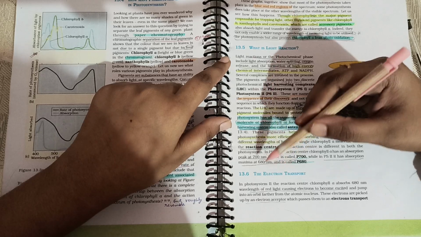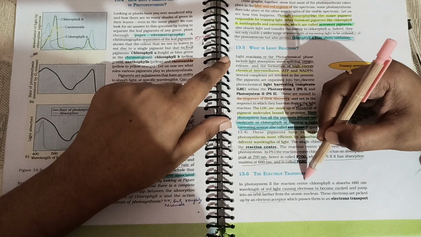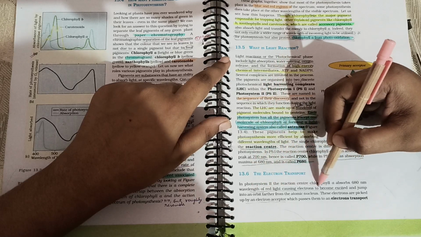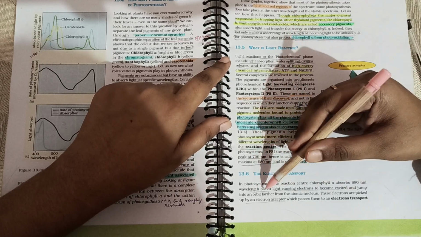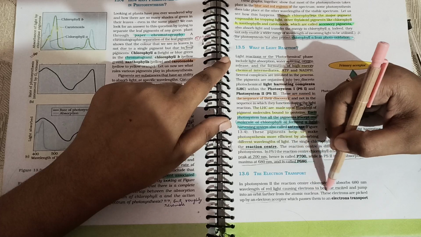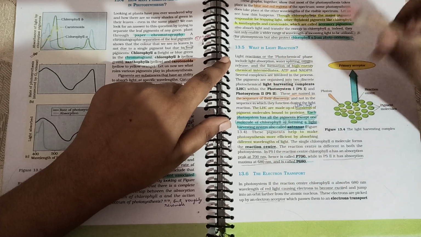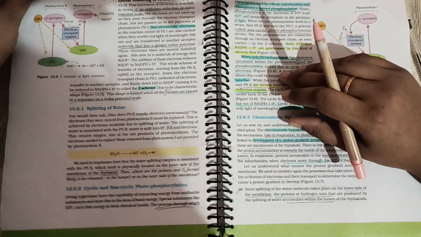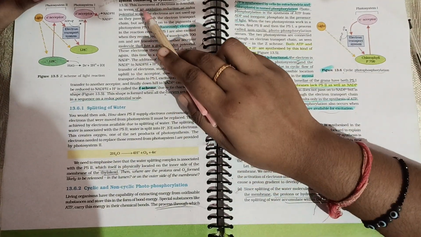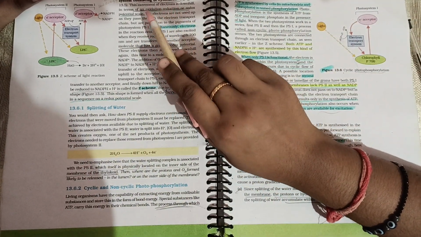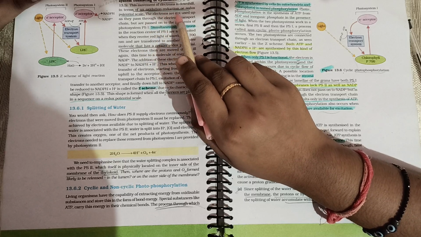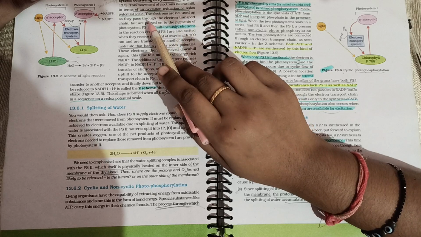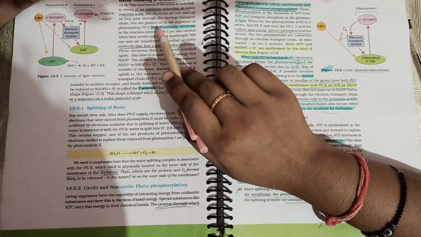The electron transport. In photosystem 2, the reaction center chlorophyll A absorbs the 680 nanometer wavelength of red light, causing electrons to become excited and jump into an orbit farther from the atomic nucleus. These electrons are picked up by an electron acceptor which passes them to an electron transport system consisting of cytochromes. This movement of electrons is downhill in terms of an oxidation reduction or redox potential scale. The electrons are not used up as they pass through the electron transport chain but are passed on to the pigments of photosystem PS1.